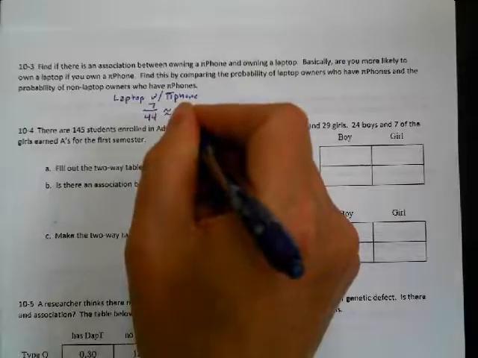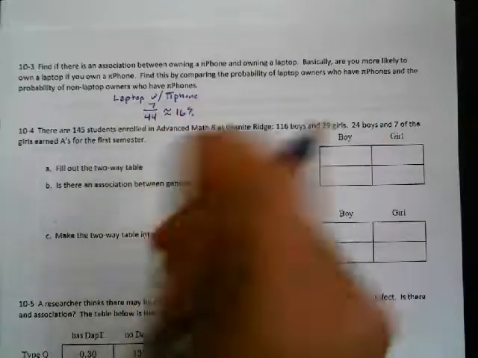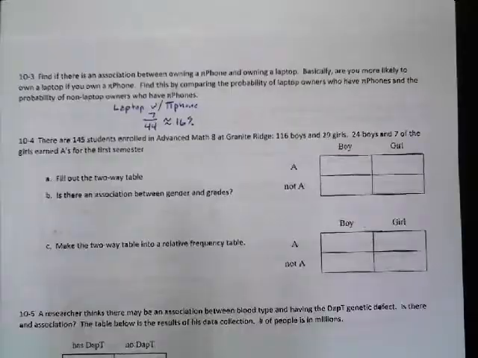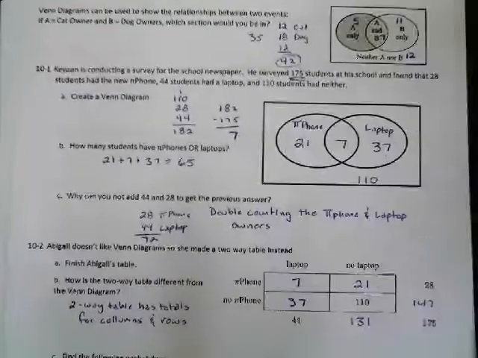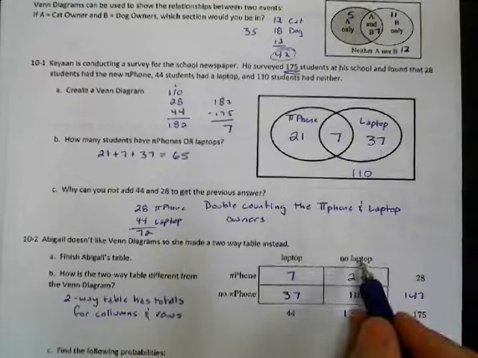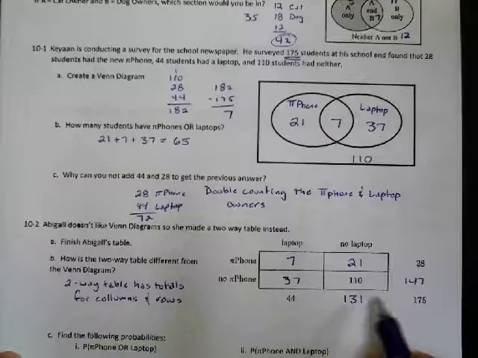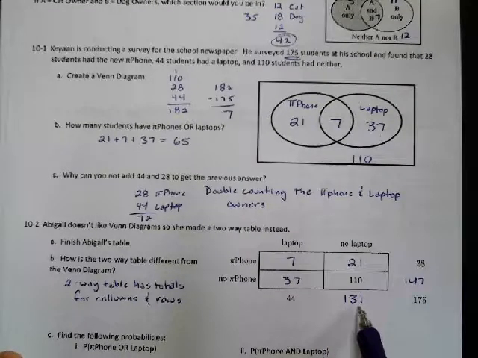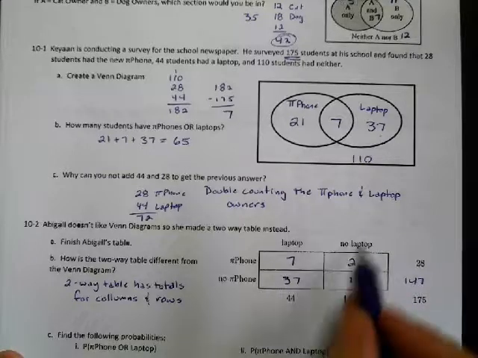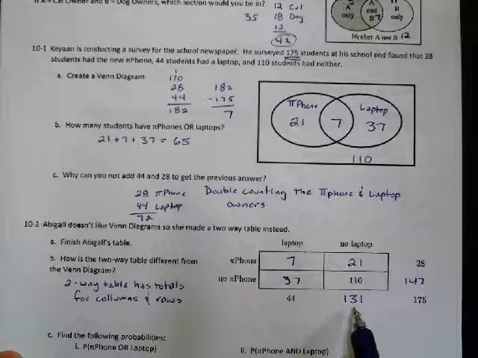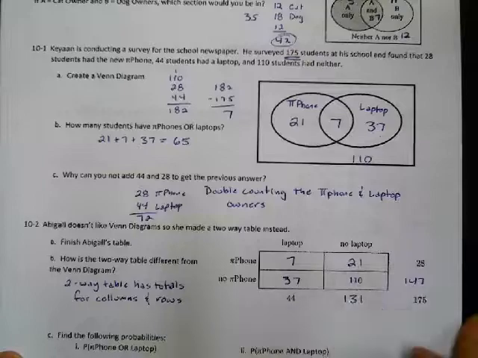All right, now let's look at what if you didn't have a laptop. Okay, so we're only looking at the non-laptop owners here. There were 131 of them. How many of those non-laptop owners had the PiPhone? 21 did. So that's what we're going to look at next. No laptop with a PiPhone.